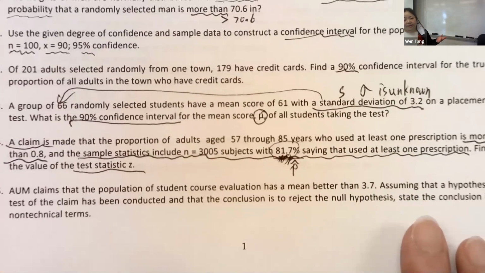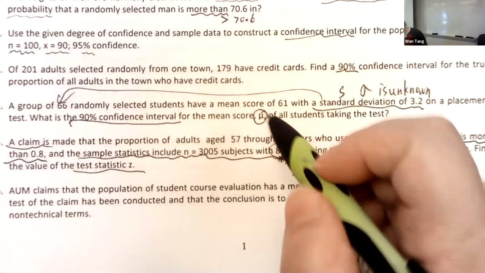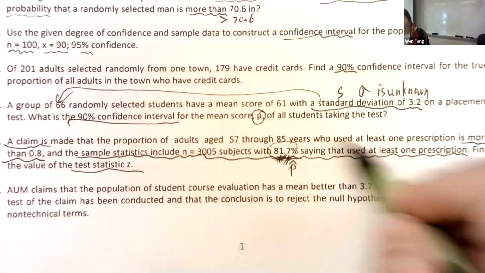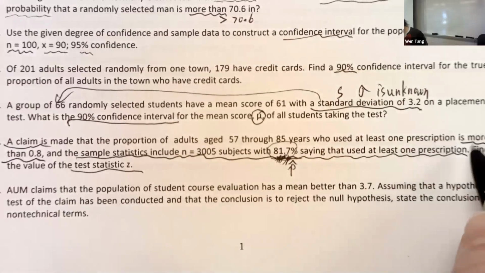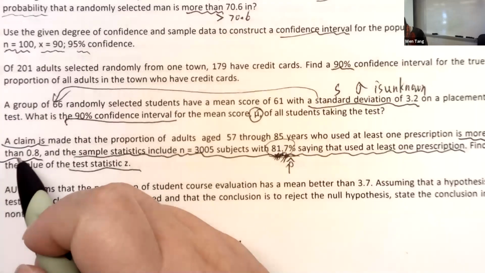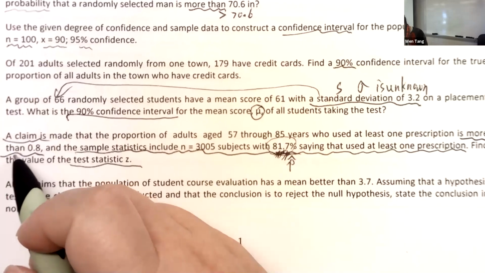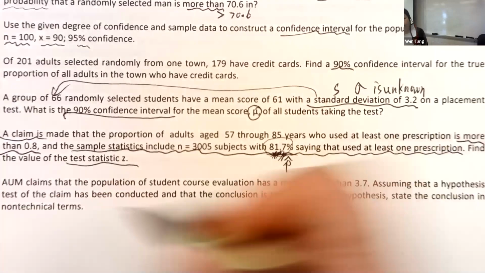More than 80% of the people, aged from 57 to 85, used at least one prescription. So we have a claim. This is the correct claim, more than 80% or more than 0.8.